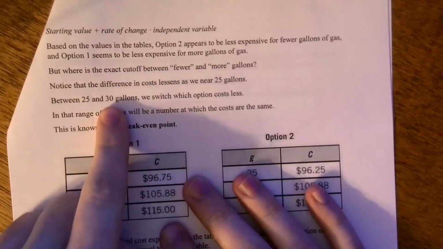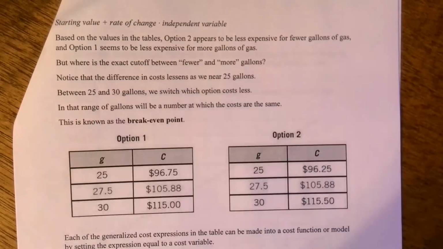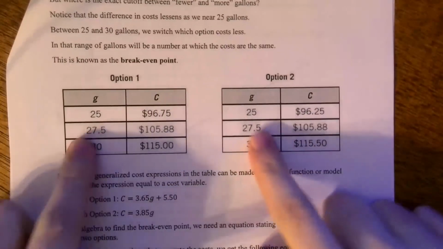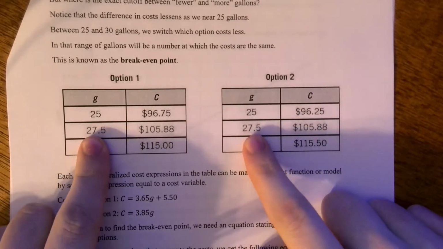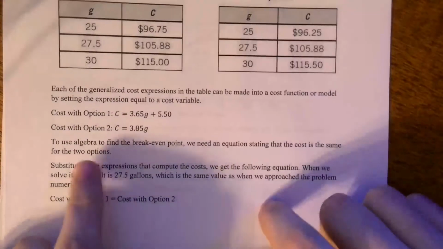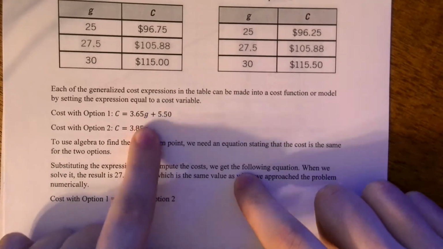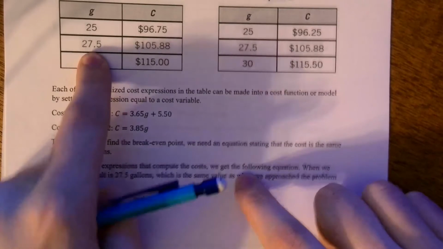Well, we kind of already found out that it's between 25 and 30 gallons from the last page. But we want to know exactly where it's at, right? So what I can do, and it kind of gives you here where it's right in between where they're even, so 27.5 gallons. But how did they find that? Well, how to find that is you have your cost with option 1 and your cost with option 2. So if we set those equal to each other, we should get that the number of gallons has to be 27.5. Okay? So I'll do that down here.